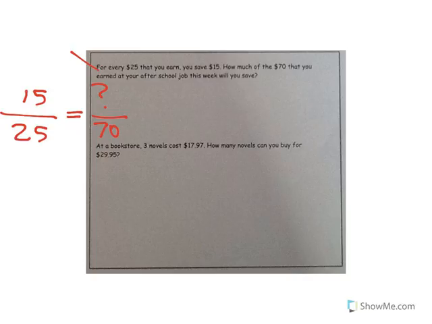If you want, you could change this value, you could call it whatever you want. I'm going to say this is going to be the amount that you saved. Actually, I don't like that. It looks too much like a 5. Let's just call it M for money. So now it's just 15 times 70 divided by 25 is equal to my answer. That answer is going to be 42. So that's how much money you would save.